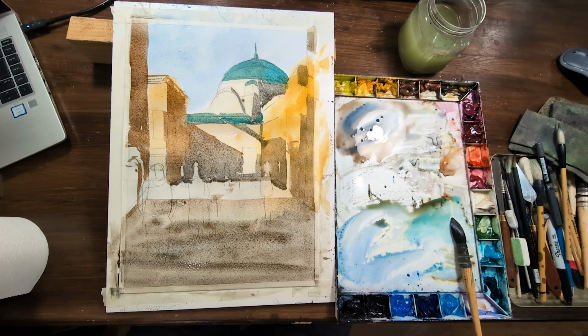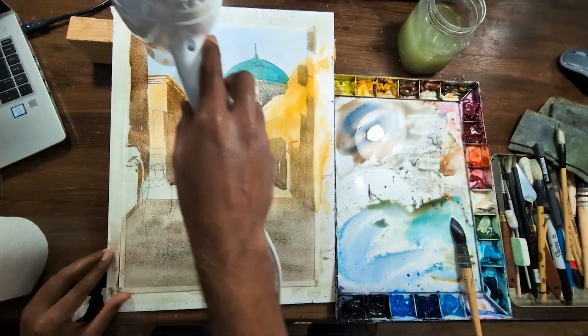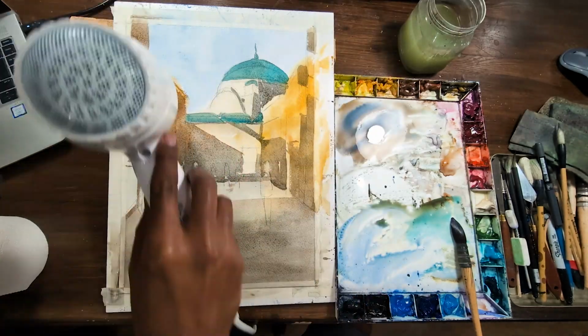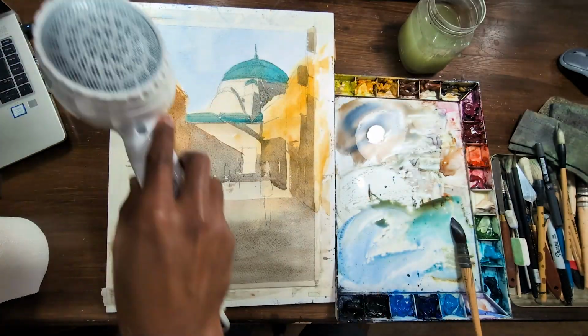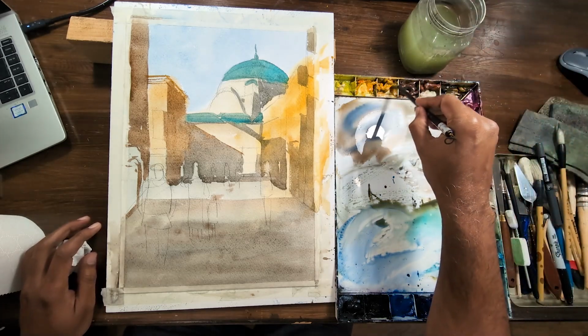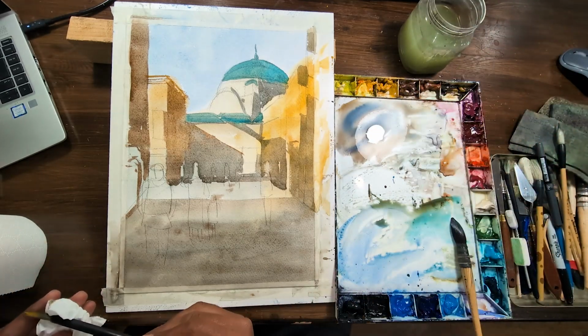Okay, now we start adding some details. Okay, and then we continue with what we were trying to do in the first place, is to add some features.